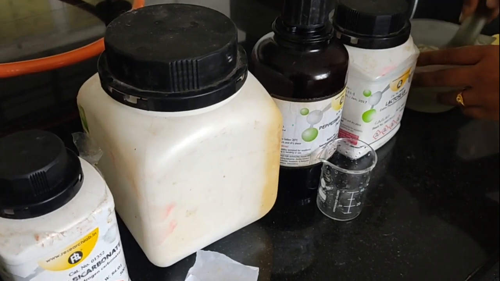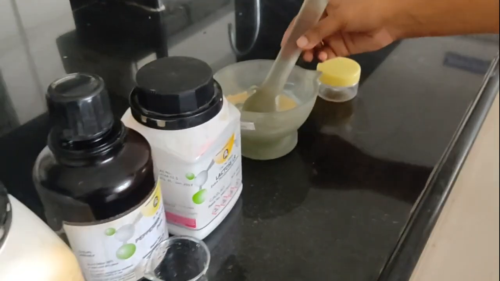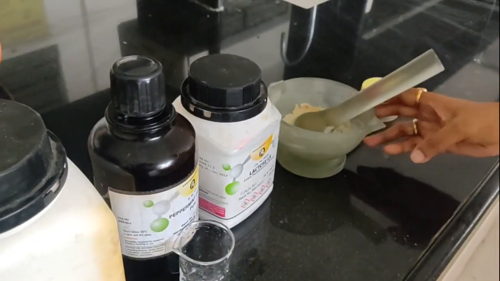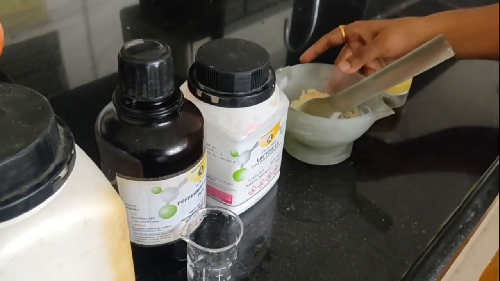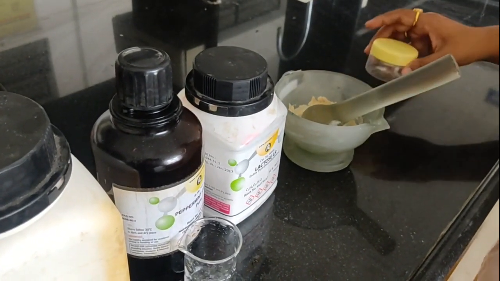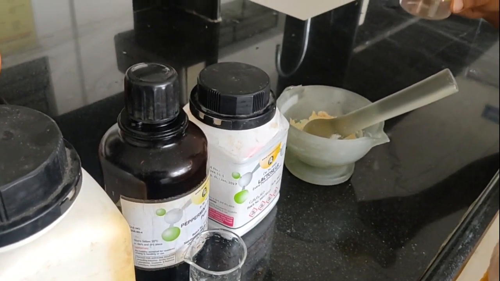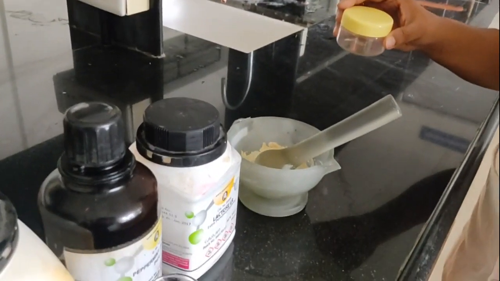Now, after proper mixing of all these powders, we will transfer it onto the white paper for double wrapping of each single packet of powder, and then we will store all the packets in this wide mouth container, and then we will proceed to the labeling part.